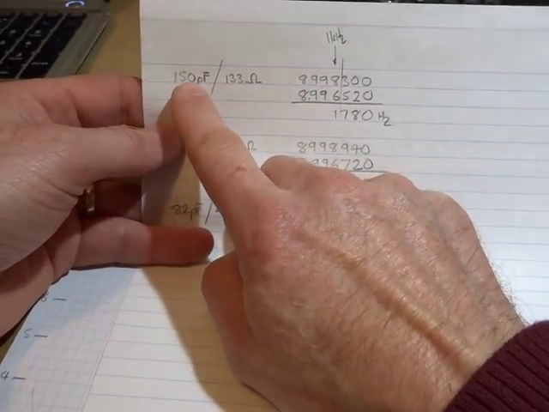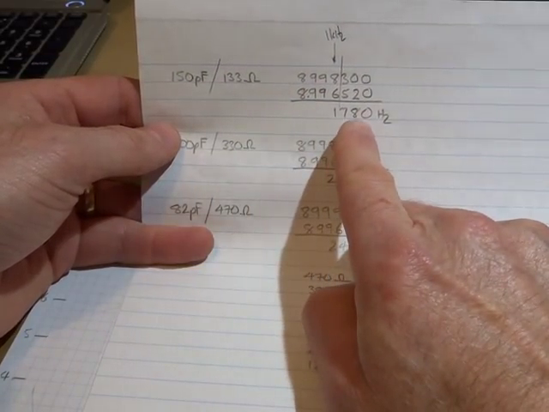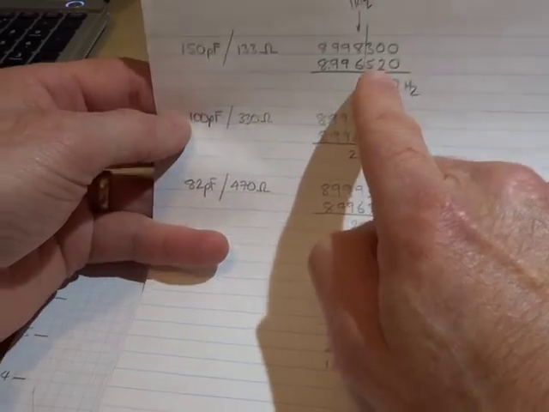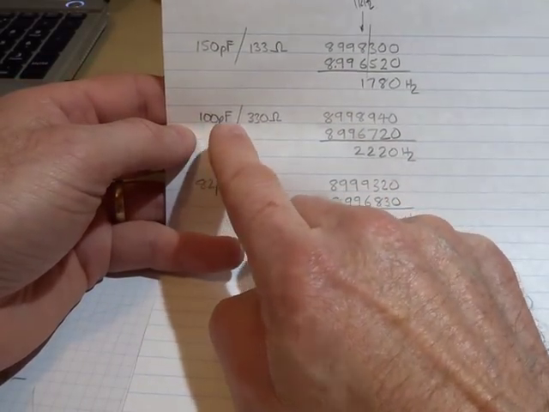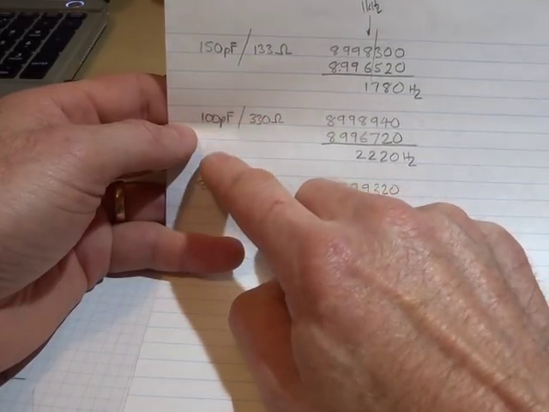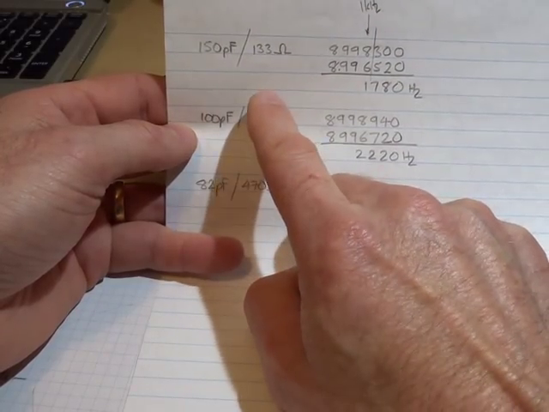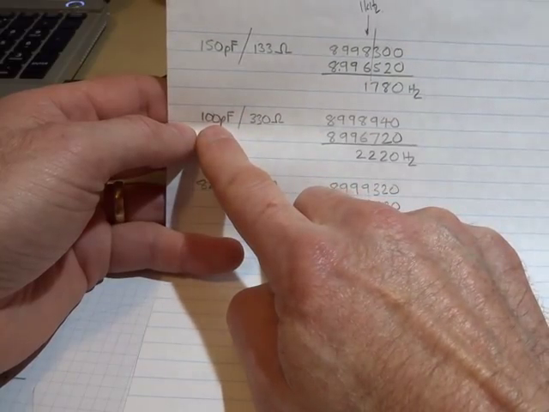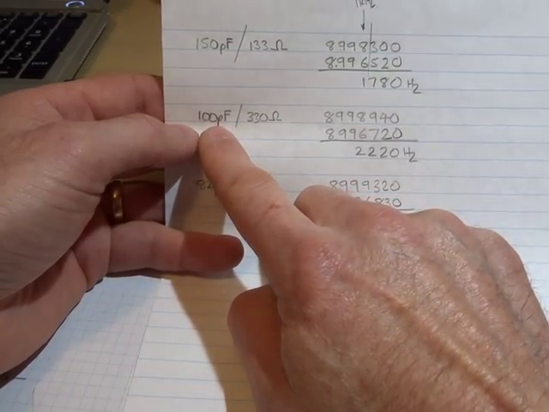So that particular configuration yielded 1780 hertz, so not quite wide enough. As per the directions in the article, reducing the capacitance increases the bandwidth. So I tried 100 picofarads as the next iteration.